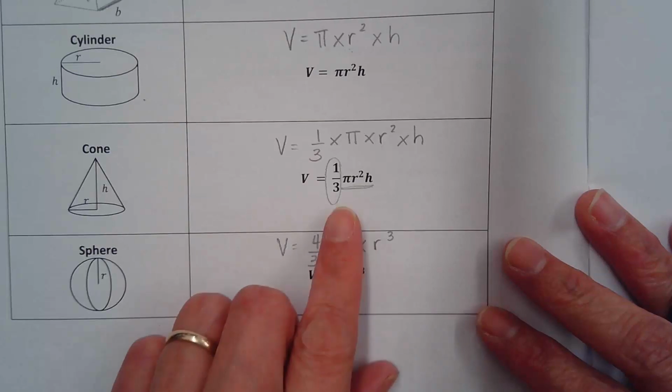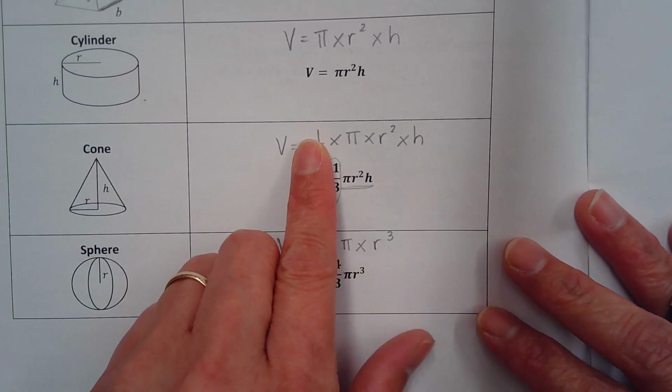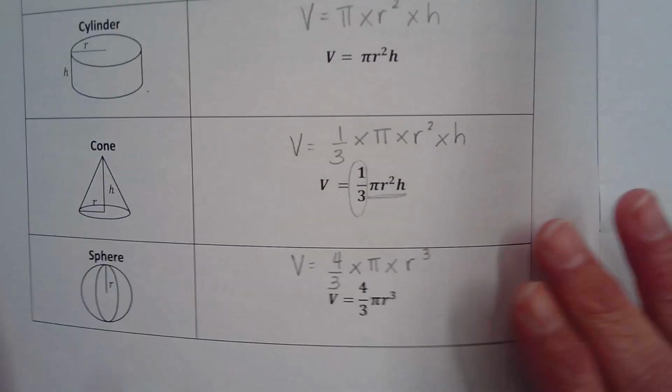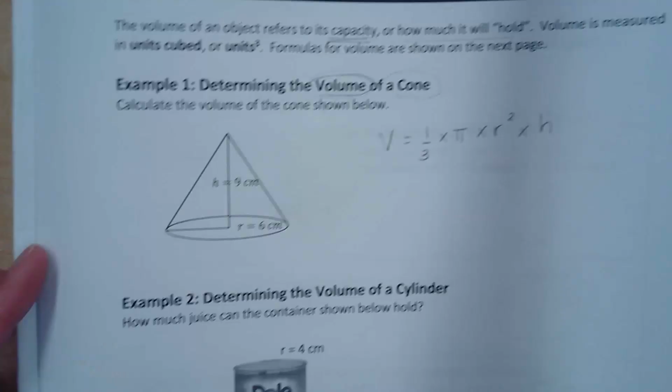Okay, so this one here, 1/3 times pi times r squared times height. That's the formula that we're going to use.